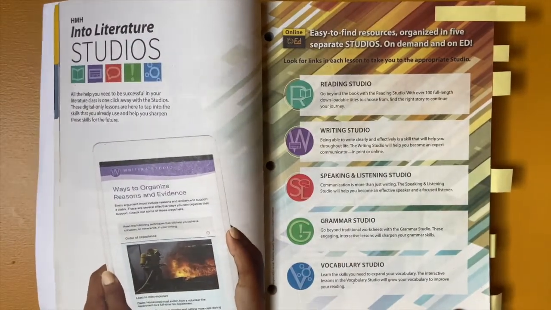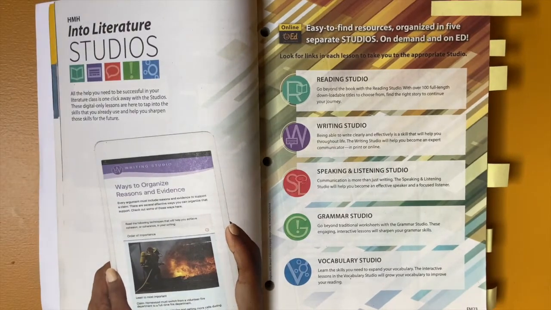Another piece that we always like to point out in the front matter are the studios that we offer around reading, writing, speaking and listening, grammar, and vocabulary. This is a great place for students to start the school year, right? This way, before we even dive into any of the texts, our students know that support is right at their fingertips in all of these areas. Okay, again, this is front matter 22 and front matter 23.